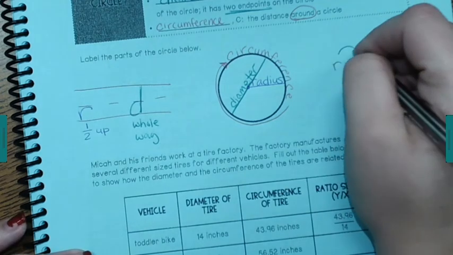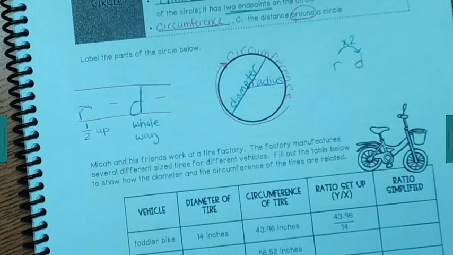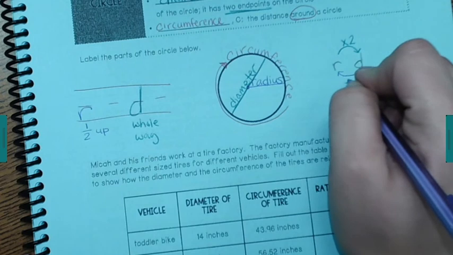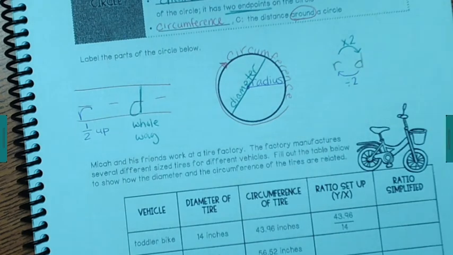Radius to diameter is times 2. Now if I'm going the other way and I tell you the whole thing is 2, how do you think I get the radius? Divide by 2. Good. So if you know the radius, you times it by 2. If you know the diameter, you divide by 2.